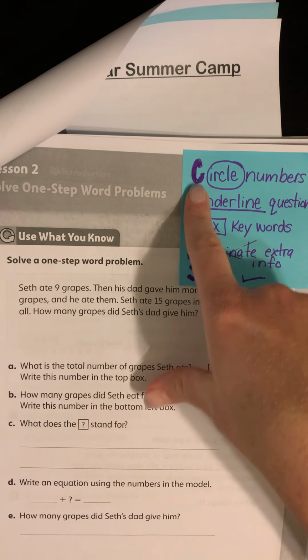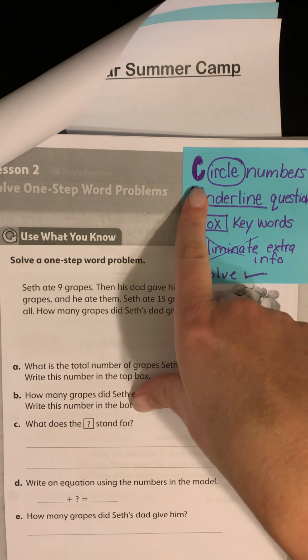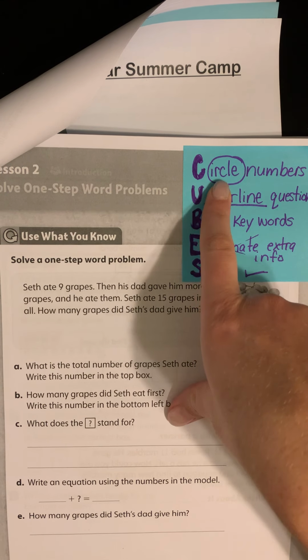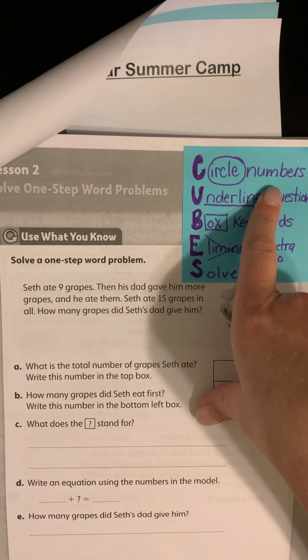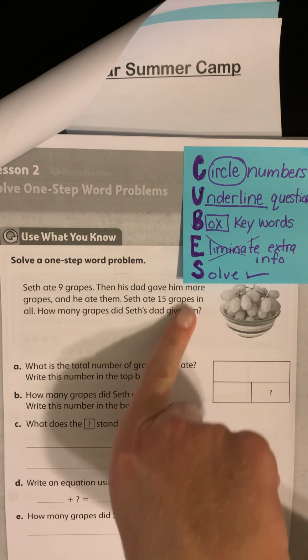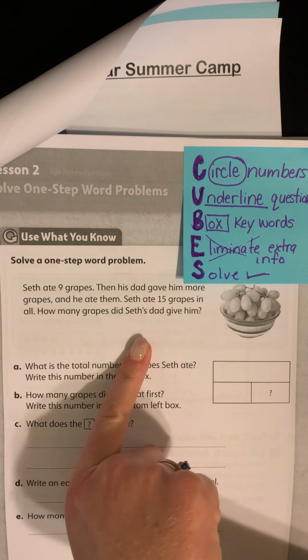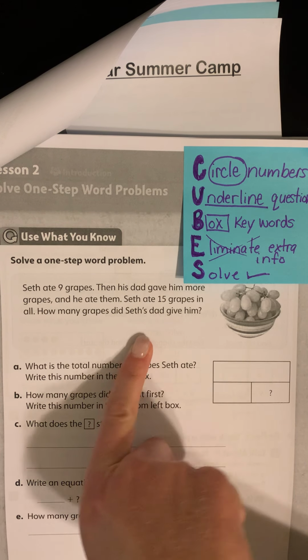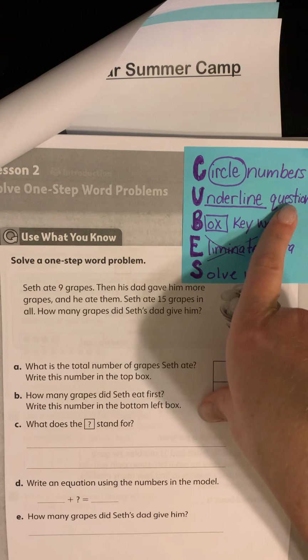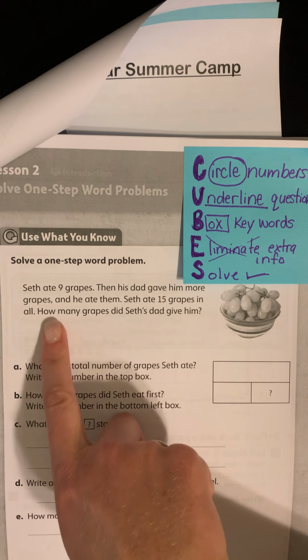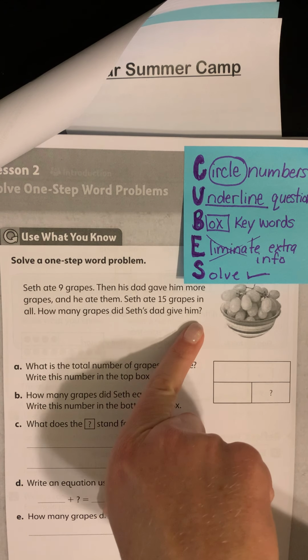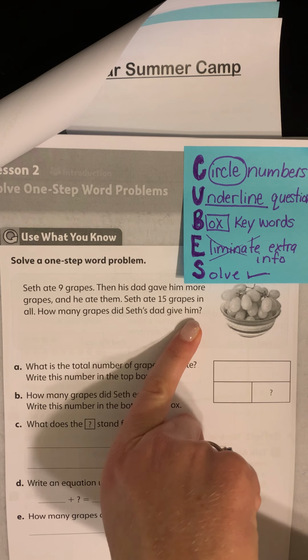We have cubes. The C stands for circle. Circle the numbers. So in the word problem, you're going to circle all of the numbers that you're going to need to work with. Underline the question. Usually we find the question at the end of the word problem.